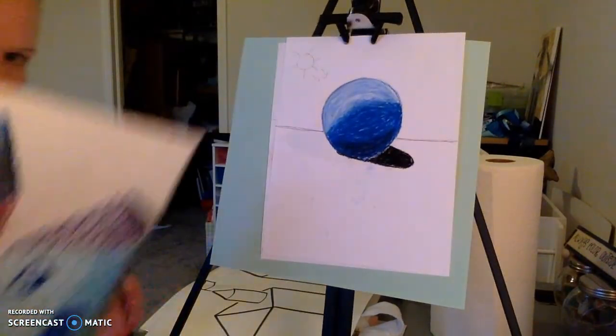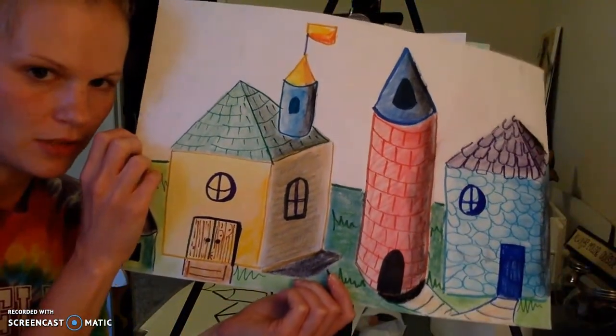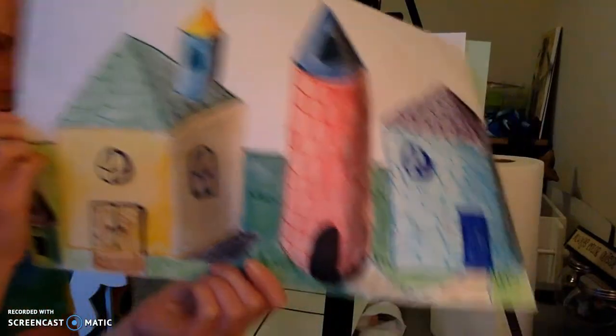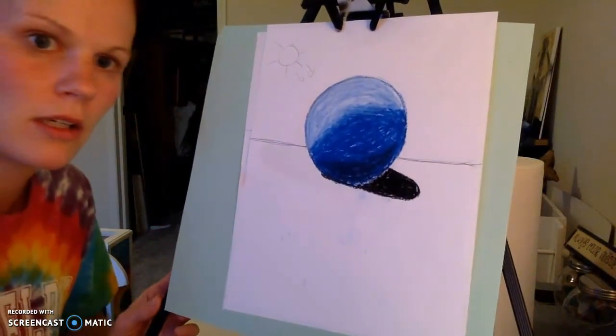As you can see here, I added some texture and some details on top. Okay, so give this a practice, creating form with value.